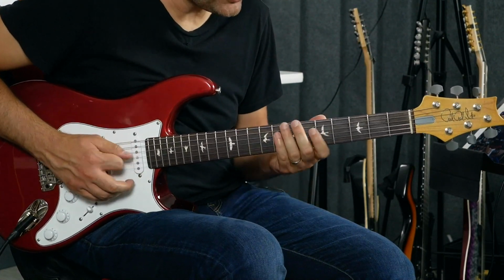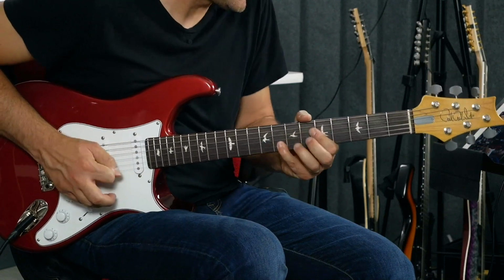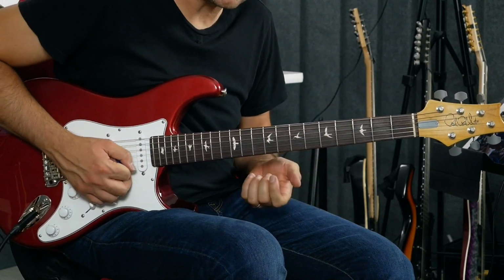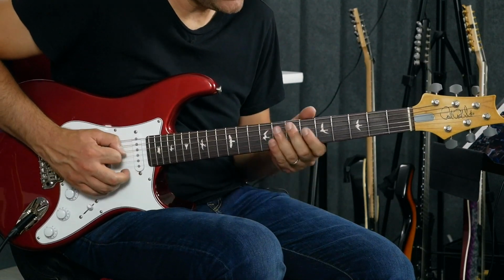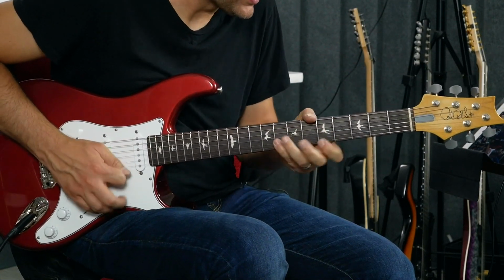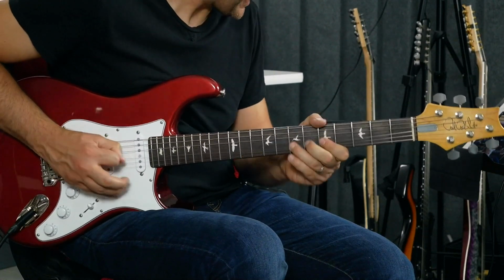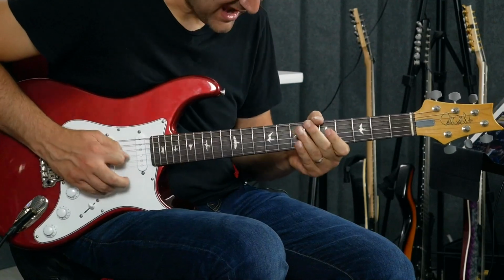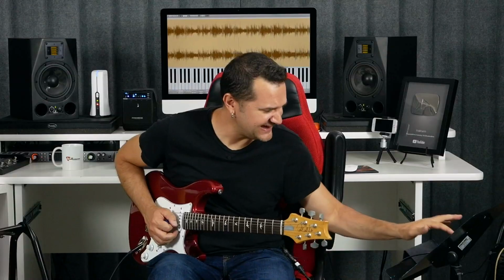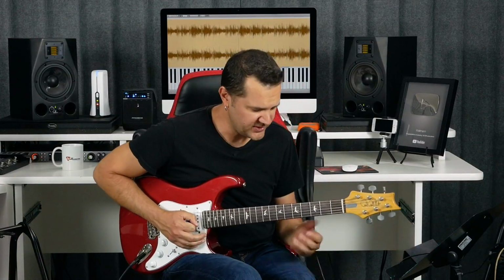Okay, I'm getting too comfortable here. So I add some string skips, maybe some adjacent string. Now, if you add to that moving along the fretboard in different positions, that's where your improv is going to be something new each time.